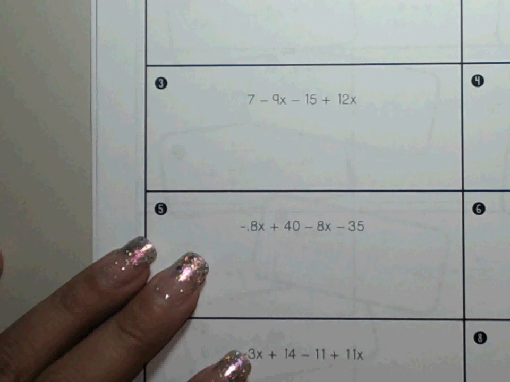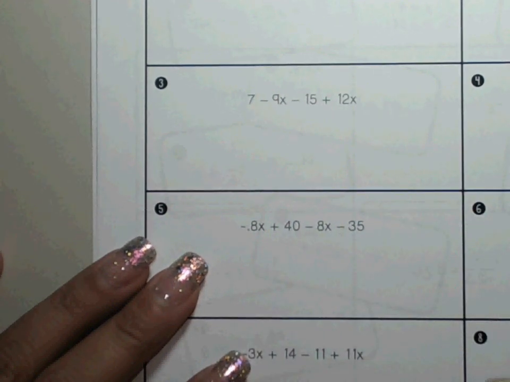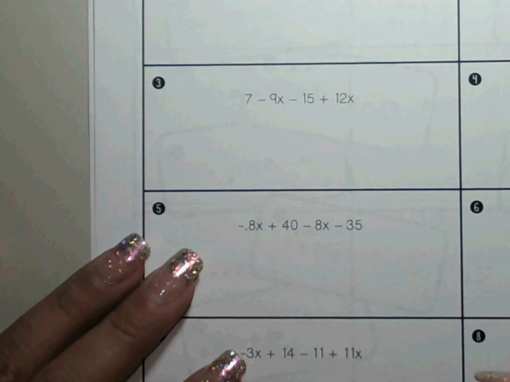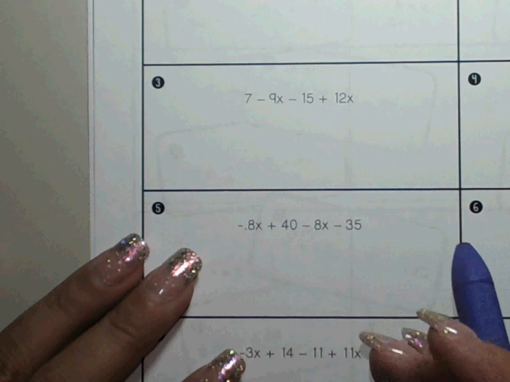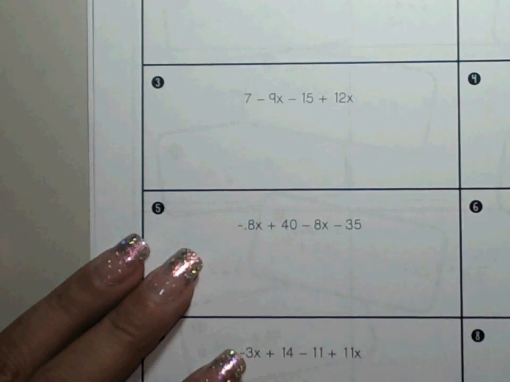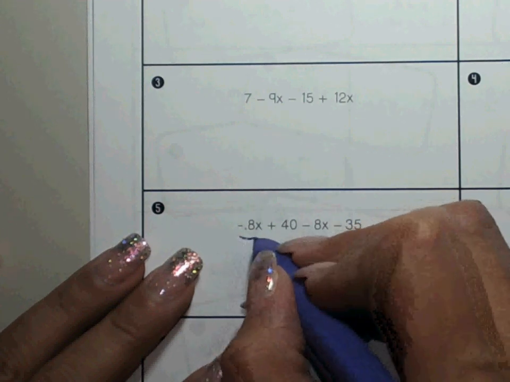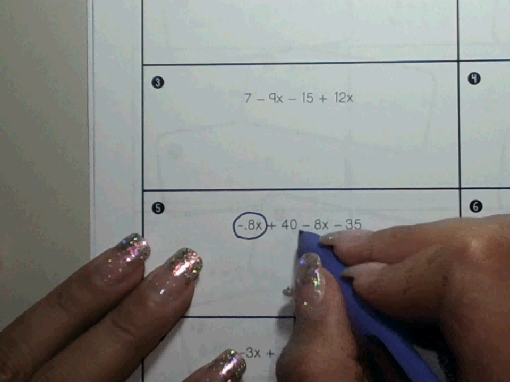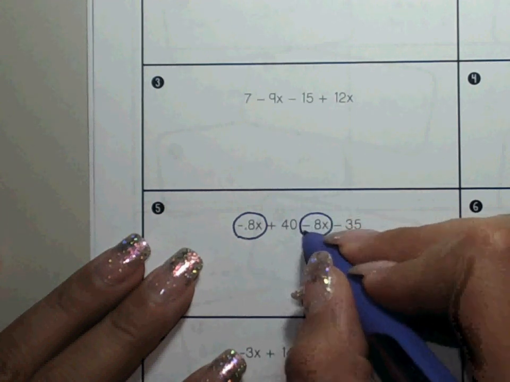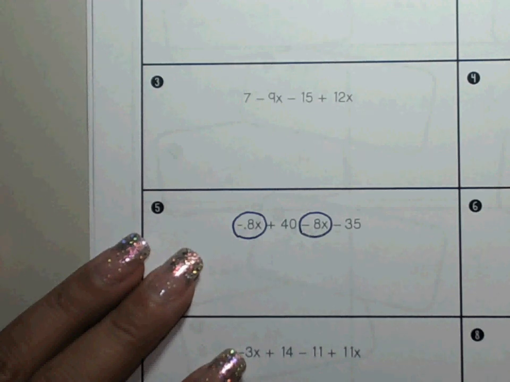Okay, on a problem like this, we are just simplifying because it's not an equation, it's only an expression since there's no equal sign. And I'm going to do the same thing of circling like terms, meaning the terms that can be combined. So I'm going to go ahead and circle my x's. I have a negative 0.8x here, and I also have a negative 8x there. It's super important that you include the sign in front of your number.